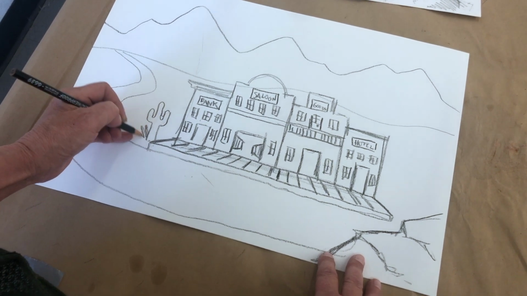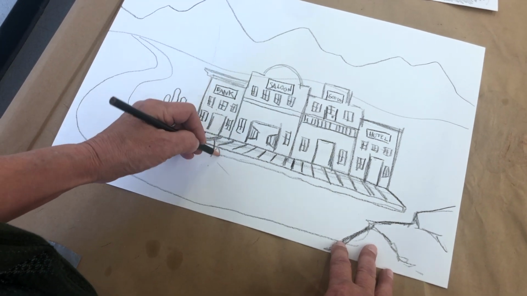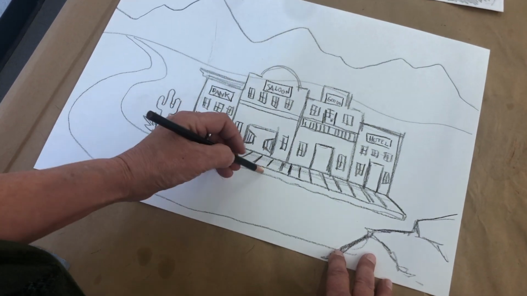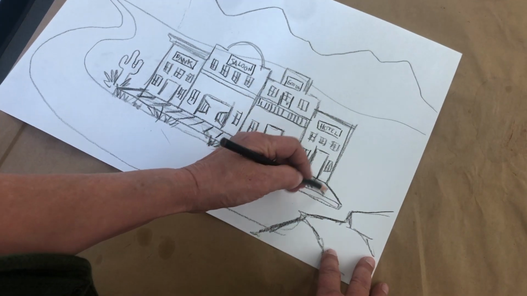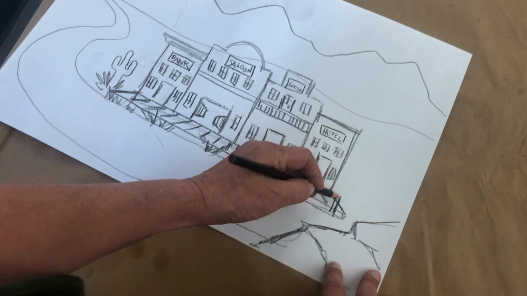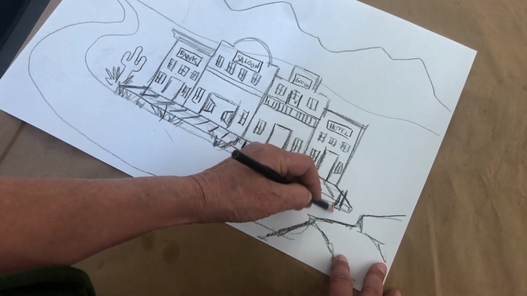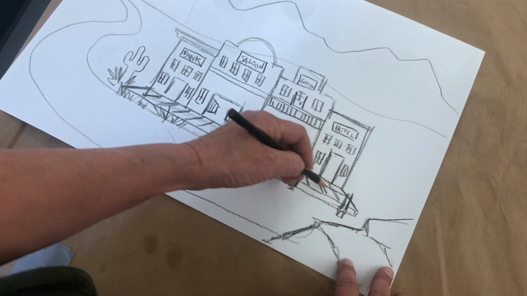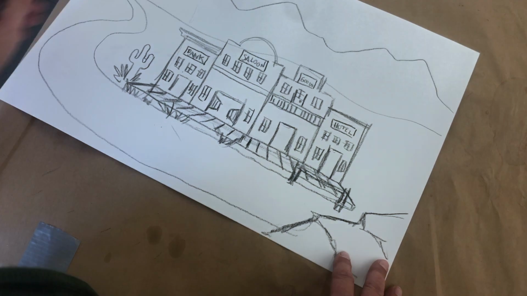Then we can put some little plants around the base. We're going to put some grass growing in the front here because it's abandoned, so the grass starts to grow back after a while. Here's our hitching post. We're going to put a little pole there, a little pole here, and then we put a pole across them, and that is where you tie your horse, if you're lucky enough to have a horse.